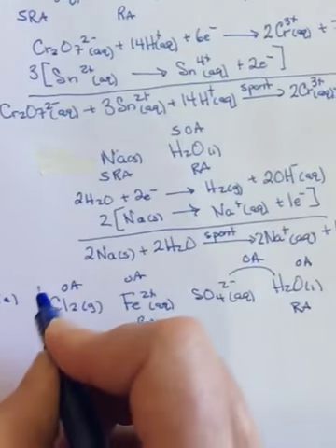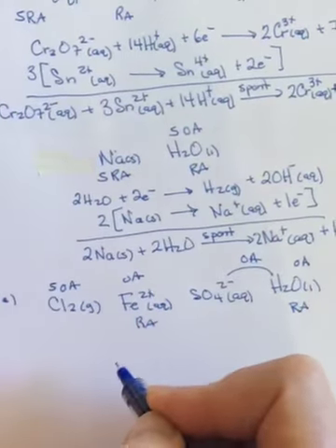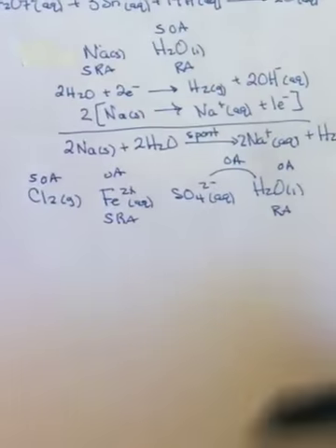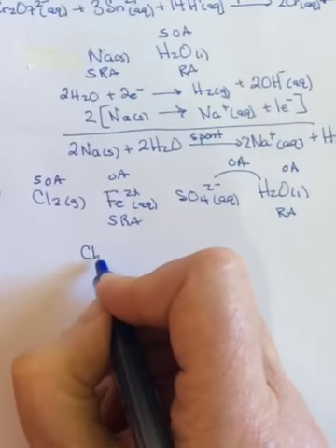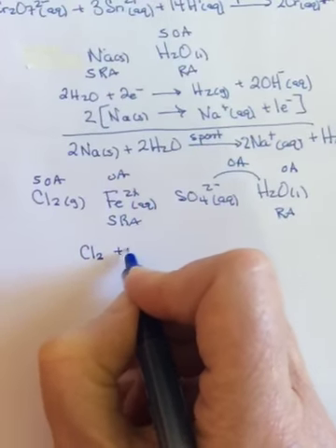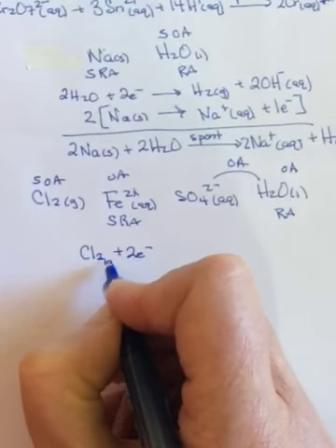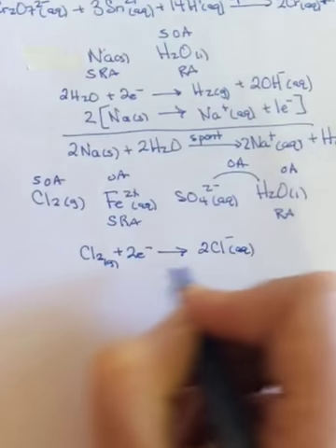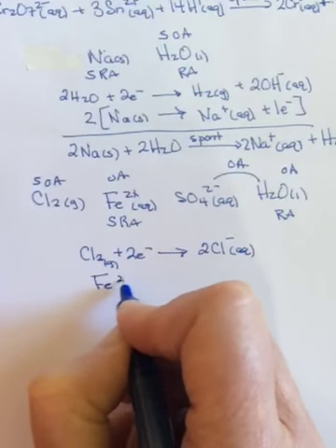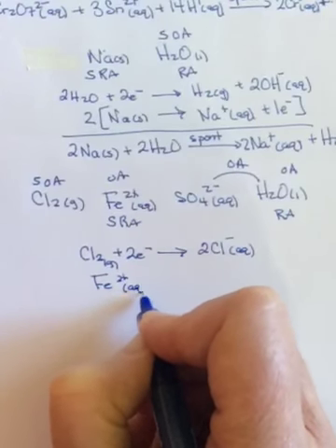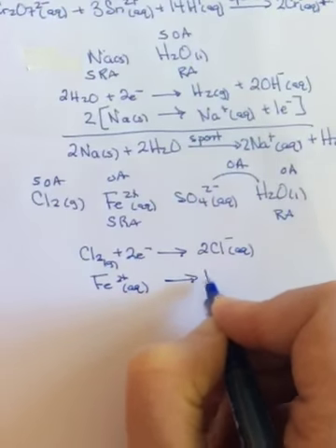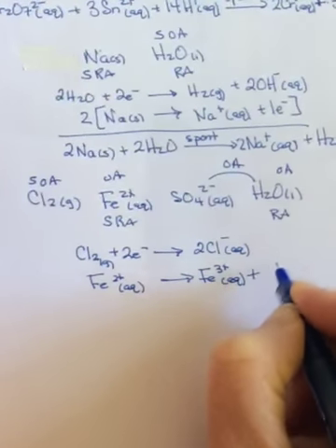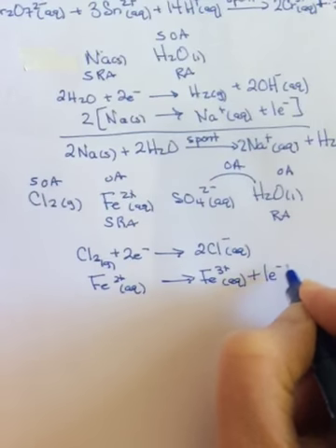Which one's going to be the strongest oxidizing? The Cl2 is close to the top. Which one is the strongest reducing? The Fe2+, close to the bottom. So we have Cl2 plus 2 electrons going to 2Cl- aqueous. And we have Fe2+, remember to use the right one, going to Fe3+ aqueous. You have to use the one that starts on the reducing agent side. Plus 1 electron.